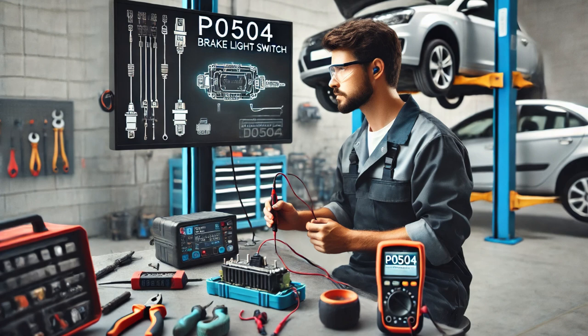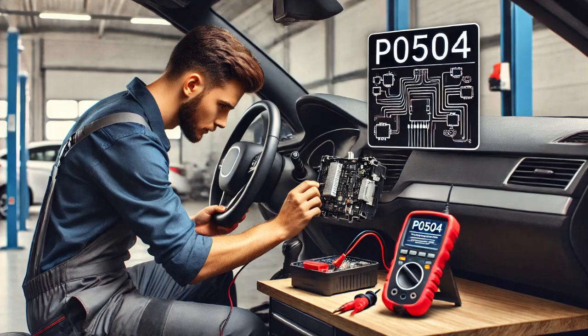I started by monitoring live data from the scan tool while pressing and releasing the brake pedal. The brake light switch parameter on the scan tool showed inconsistent readings, which confirmed there was an issue with the switch or its communication. Next, I inspected the wiring harness and connector for the brake light switch, looking for any visible damage, loose connections, or corrosion. Everything appeared to be in good condition.